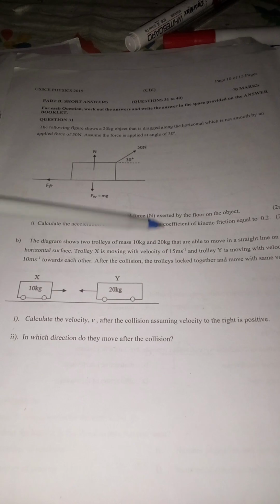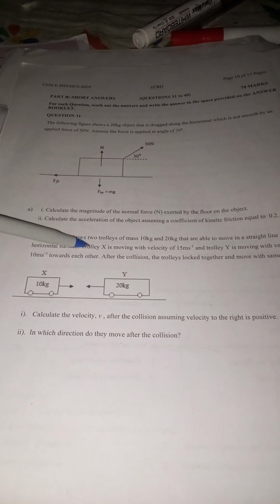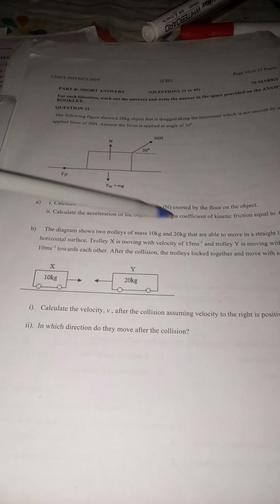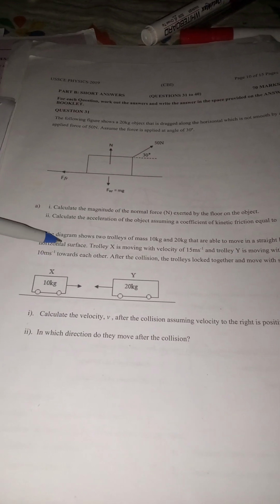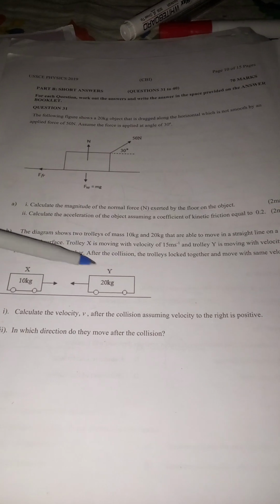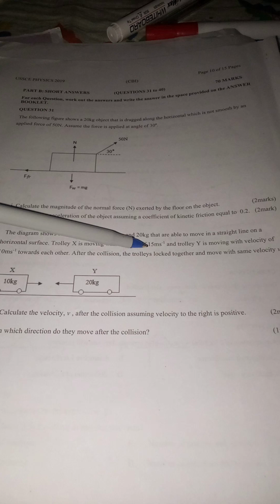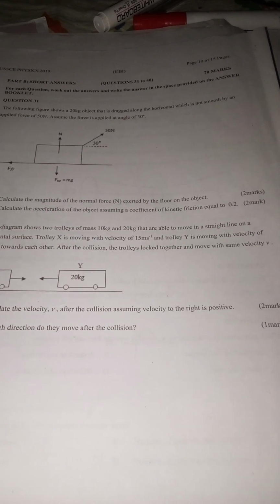The diagram shows two trolleys of mass 10 kg and 20 kg that are able to move in a straight line on a horizontal surface. Trolley X, this one, is moving with a velocity of 15 meters per second, and trolley Y is moving with a velocity of 10 meters per second towards each other. After a while they collide. After the collision, the trolleys lock together and move with the same velocity v.